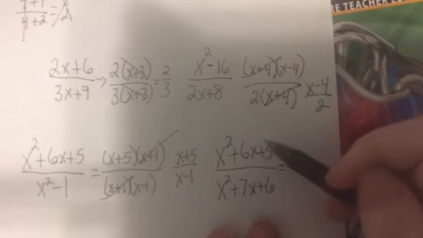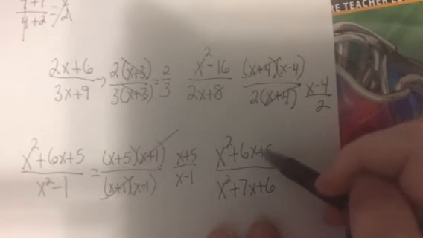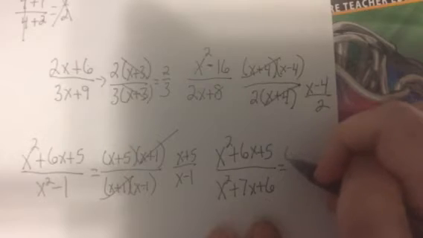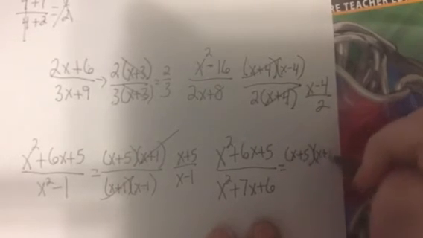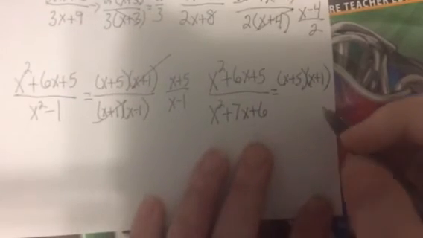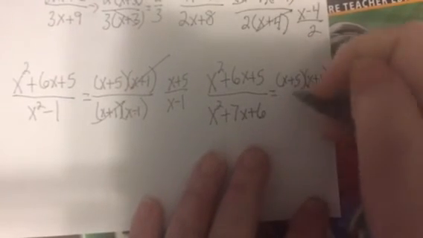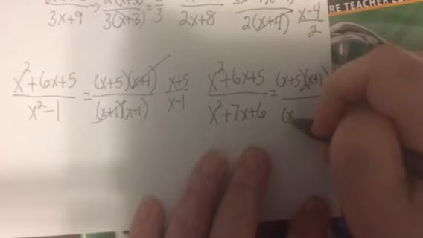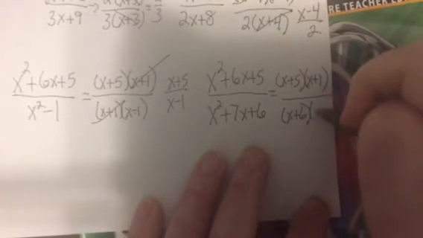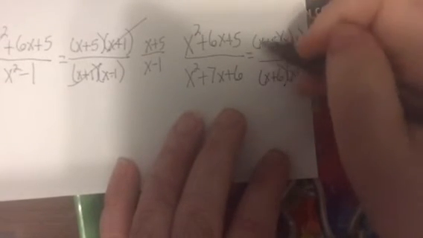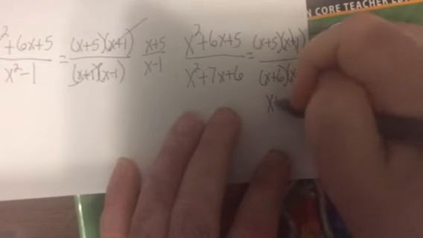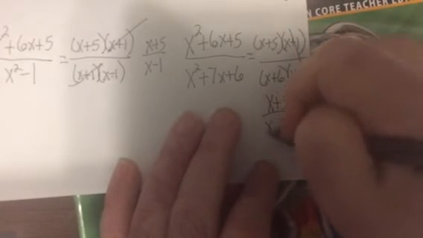But let's factor. This is plus. What are the factors of 5 that add up to 6? Well, that'd be 5 and 1. And then 6 and 1 for the bottom. X plus 6. X plus 1. So what cancels? The x plus 1s. Cannot cancel the x's. So the answer is x plus 5 over x plus 6.